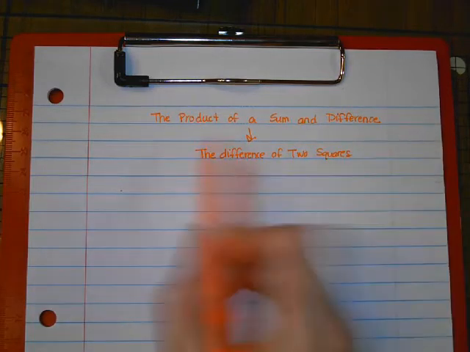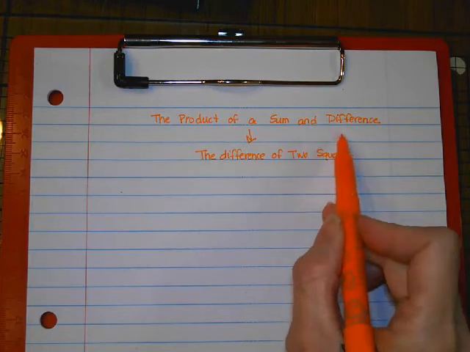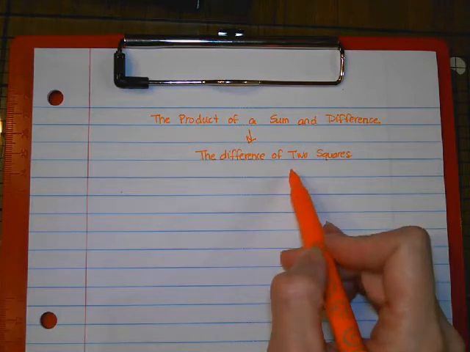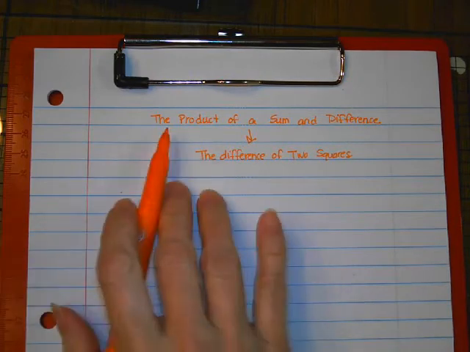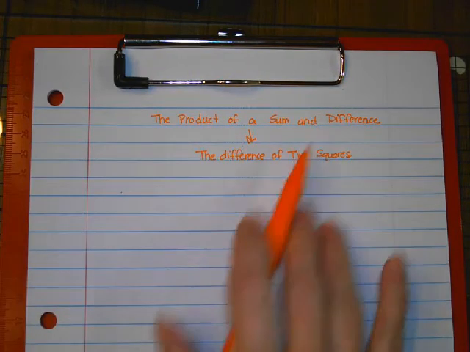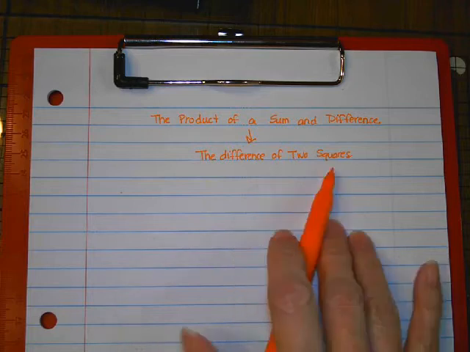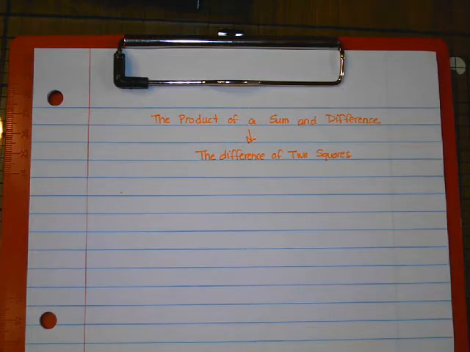This means when I multiply the product of a sum and a difference, this is the result. When you multiply a sum and a difference together, you should get the difference of two squares. And we're going to show you how that happens. First we'll show it in rules and how that works.